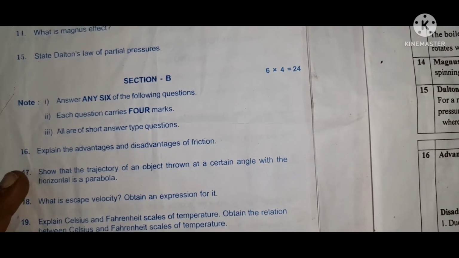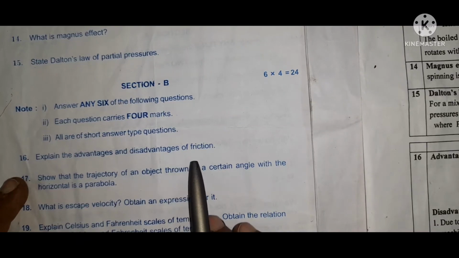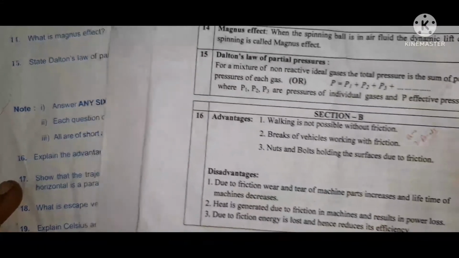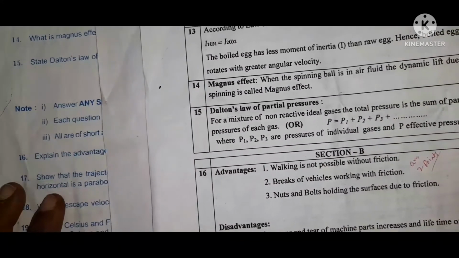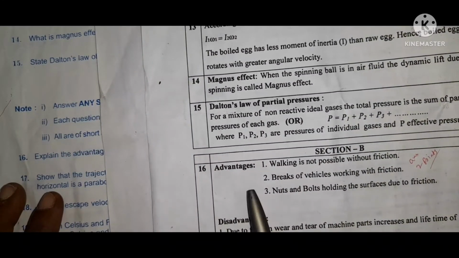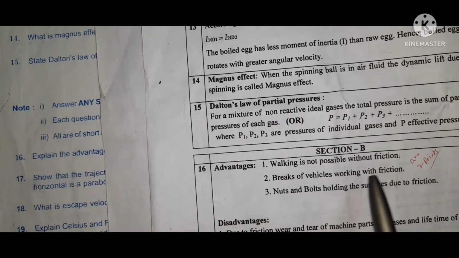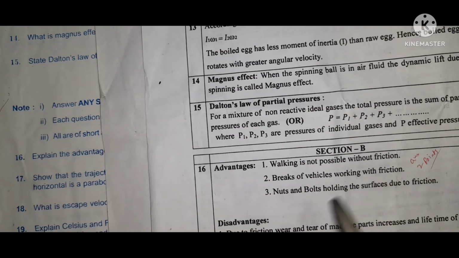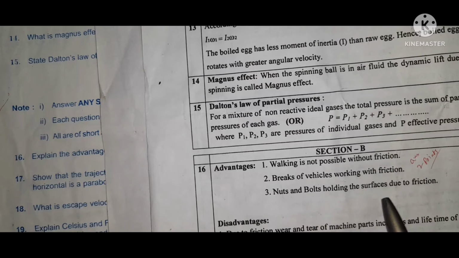So the first question: explain the advantages and disadvantages of friction. You can write your own, no problem. Like this they are giving some topics. Advantages: walking is not possible without friction, or simply you can write walking is possible with friction. Brakes of vehicles work with friction. Nuts and bolts hold the surface due to friction. Any 2 points you can write, you will get 2 marks.